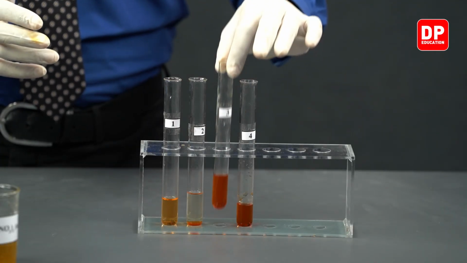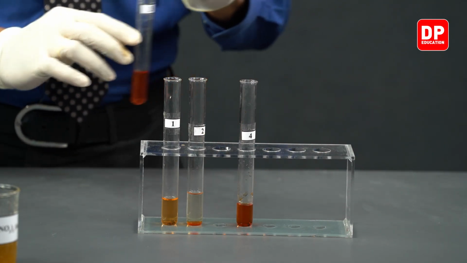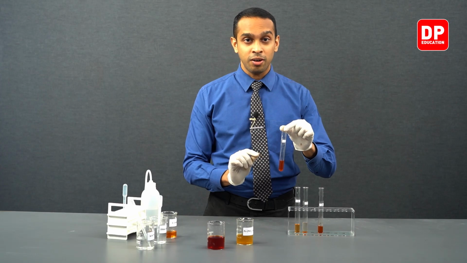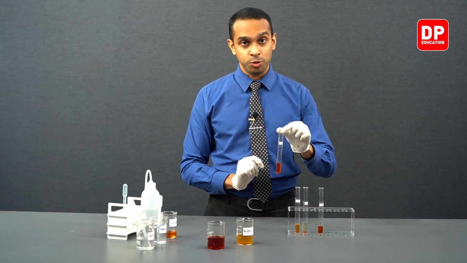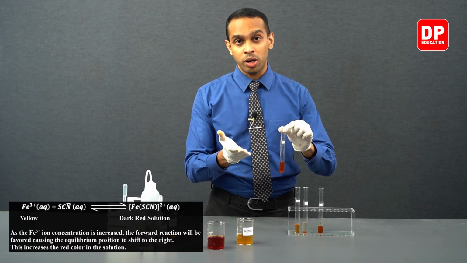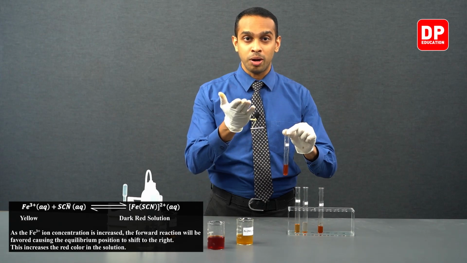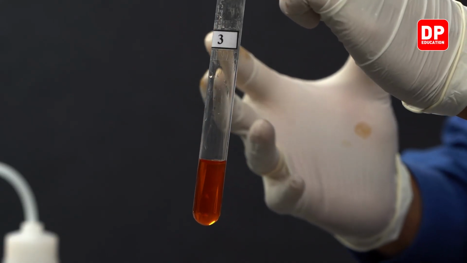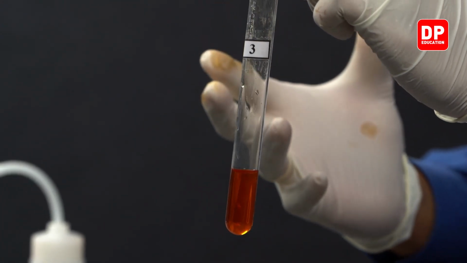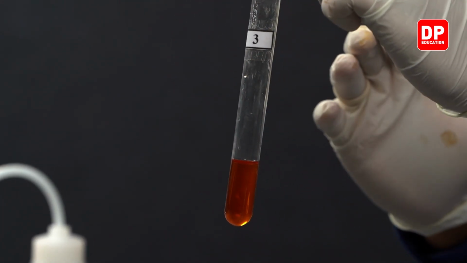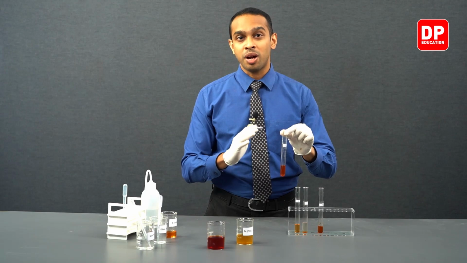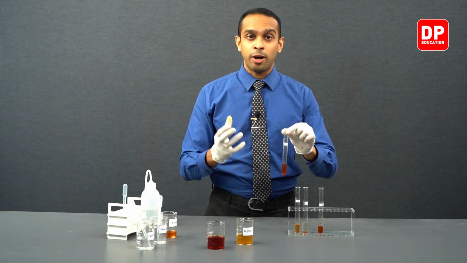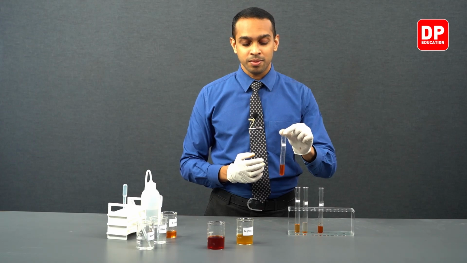So if you take the control that we have and add a little bit of ferric ions to it, then in the equilibrium the ferric ion concentration will go up. This stress caused to the equilibrium will be remedied by making the reaction go more towards the right hand side, producing more and more ferric thiocyanate complex.